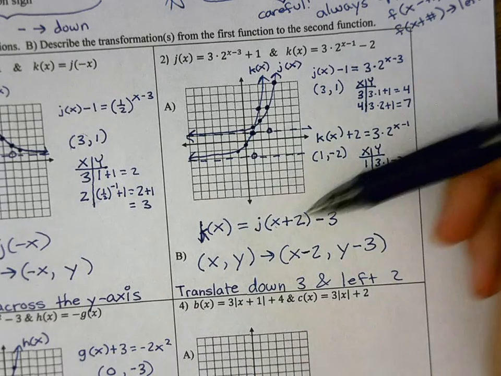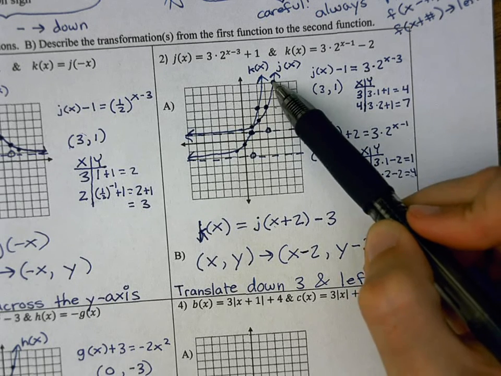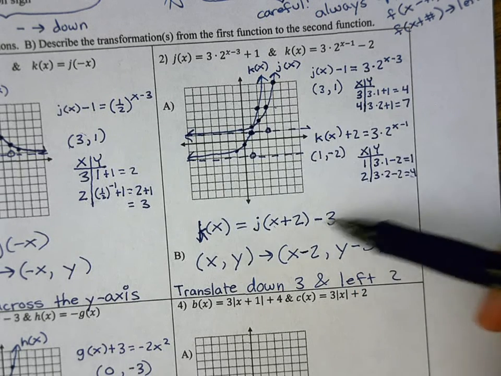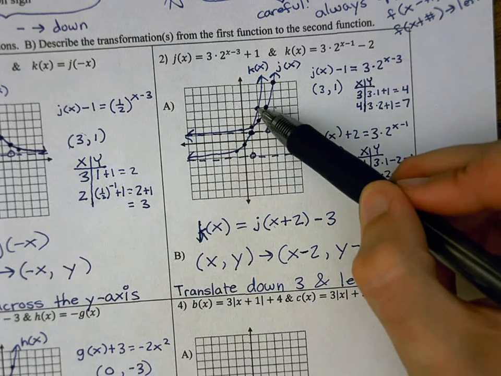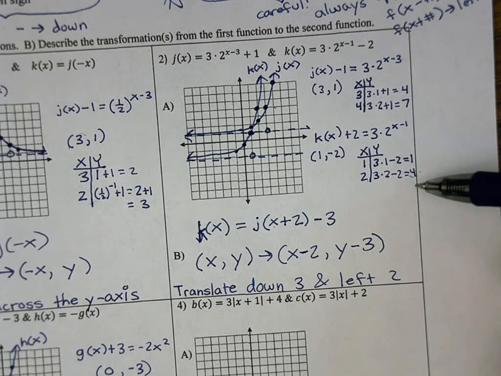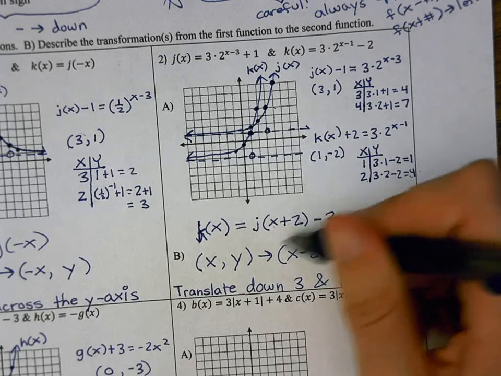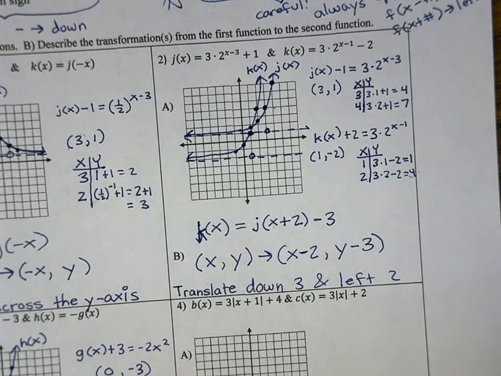Because we've gone right 2 for our j of x, figured out what that value was, it was 7, and then subtracted 3 from it to actually get our 4 value that we know we're supposed to get from k of x. Okay? So again, careful with what's inside. What's inside in function notation is always going to be opposite.